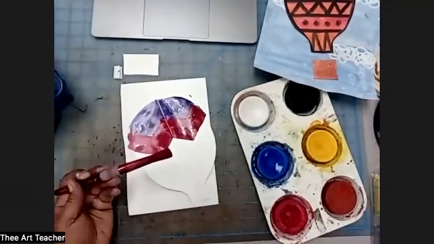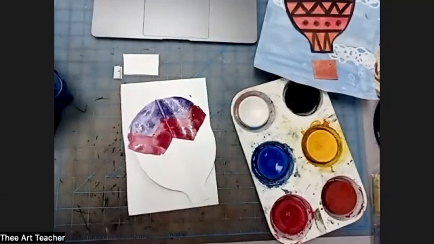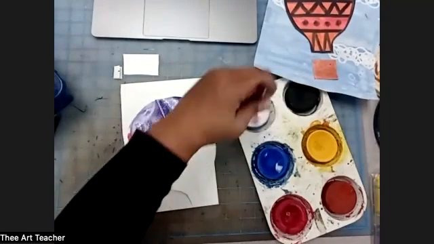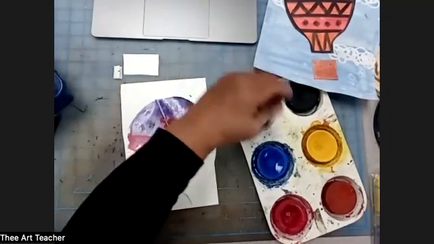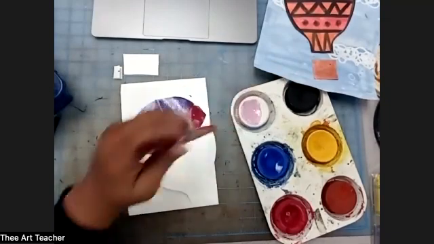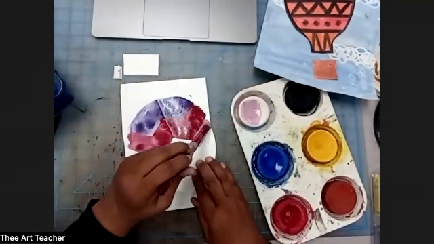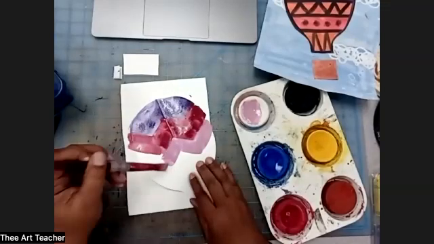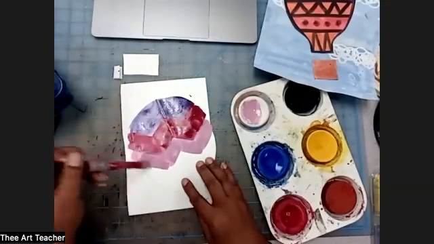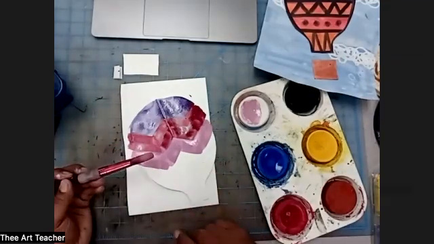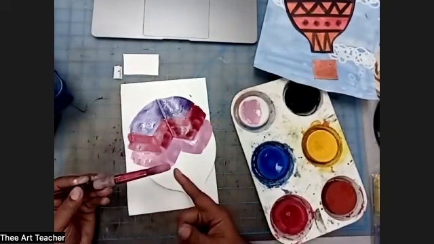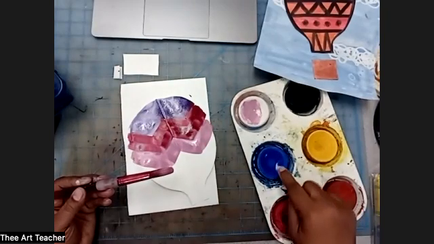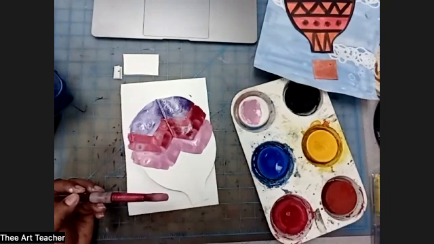If I take this red violet I have on my brush, I'm going to dip and get a little bit of water, and I'm going to bring it to my white. And I can make it like a lavender or a pinkish color. That's the cool thing about tempera cakes. You get to mix your colors a lot faster. And if I take this pinkish color I have here, if I add it to the blue, it'll just get to another purplish color.